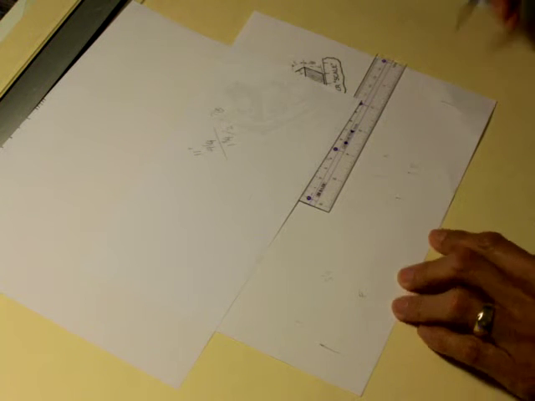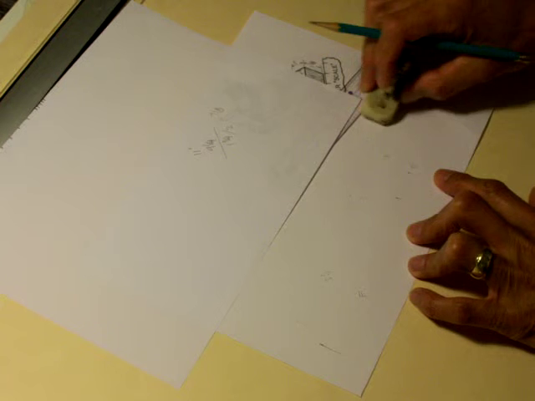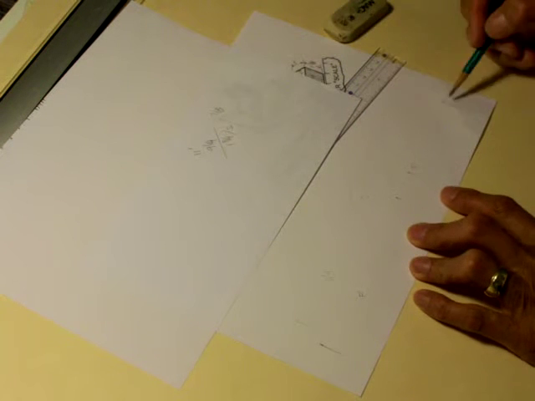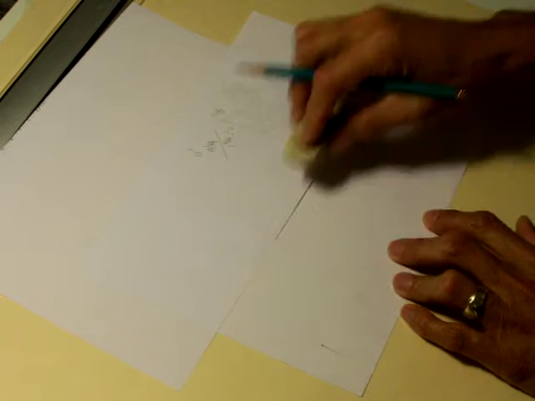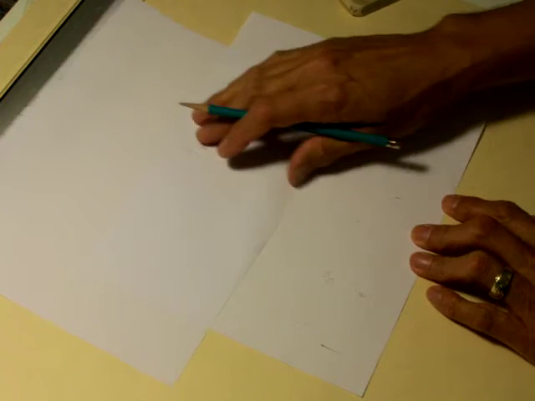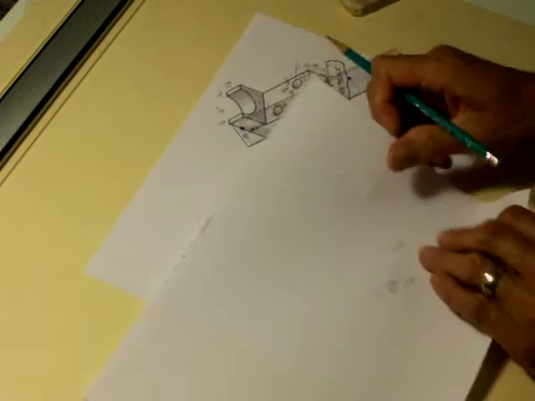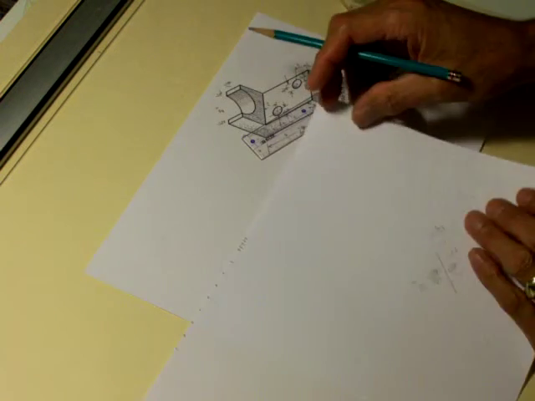So I made some darker marks now that I know exactly where I'm going. These bottom marks are the ones that correspond with where my front view, my gap, and my side view are going to be. I'm going to have to calculate the distance for the top view as well.